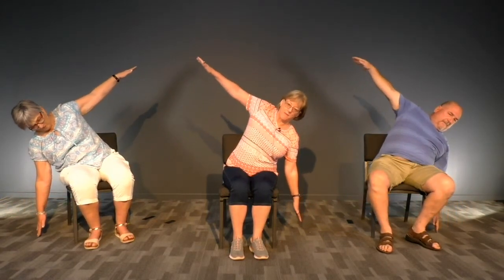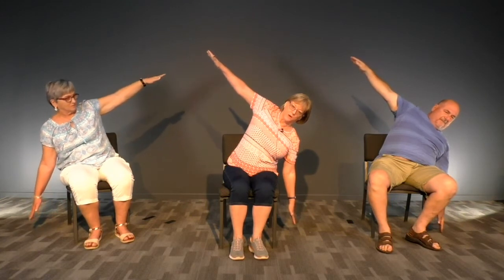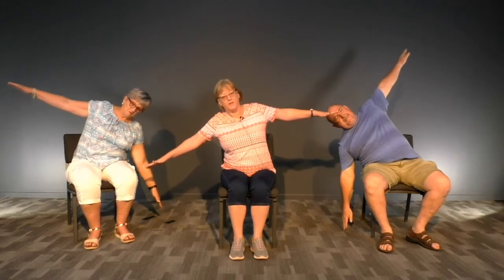Now while we've got our arms out, we're just going to lean over to the side as far as you can down one side. Keep that back straight. Don't go over too far. We don't want anybody falling off chairs. Keep your bottom on the seat, then over to the other side. Stretch it out. This stretches all the muscles in your side out, so stretch them right out.